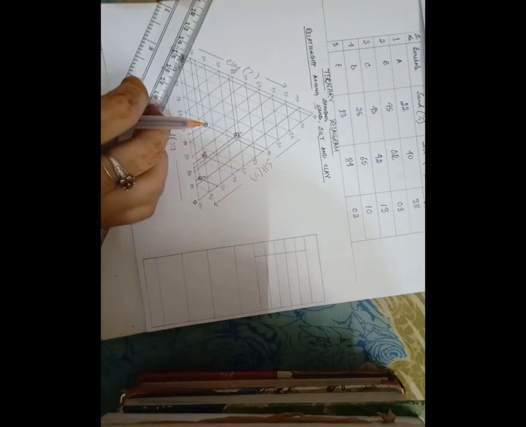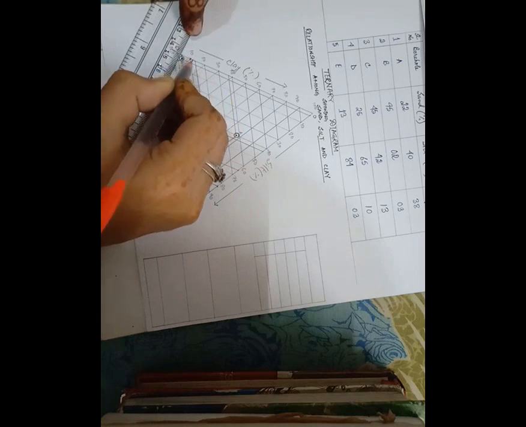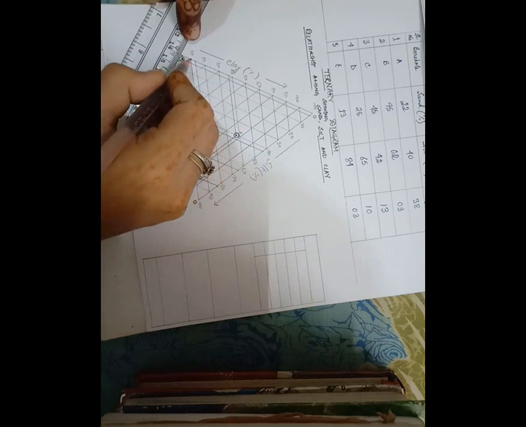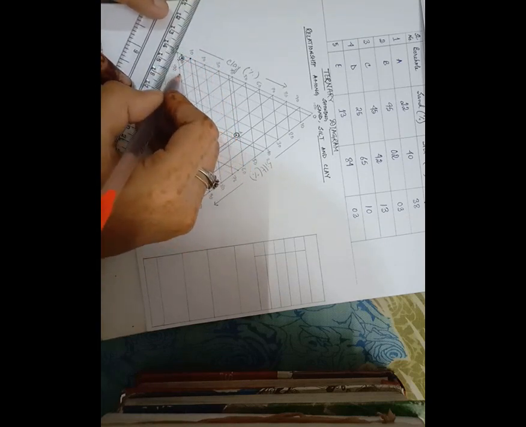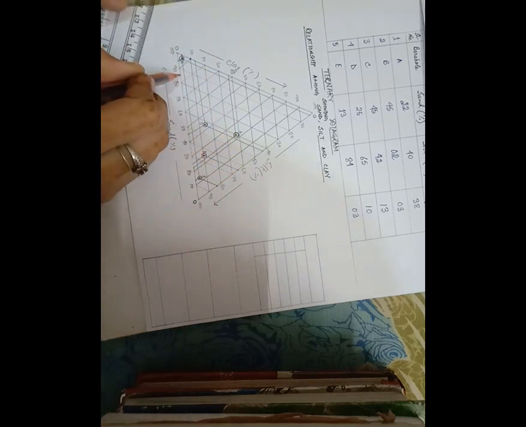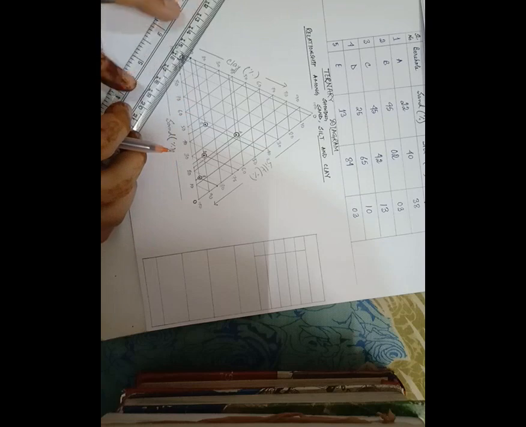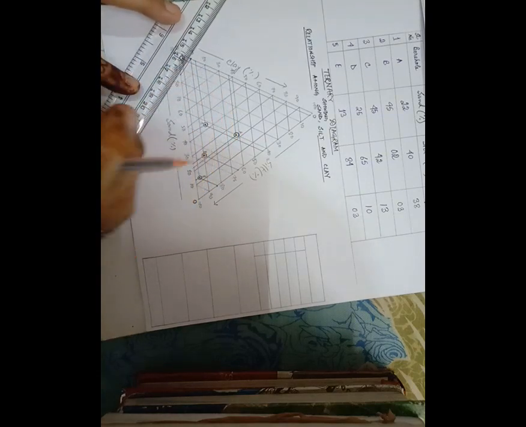So here it starts from the clay 10% here, and then it comes to this, right? So here's the area of sand.